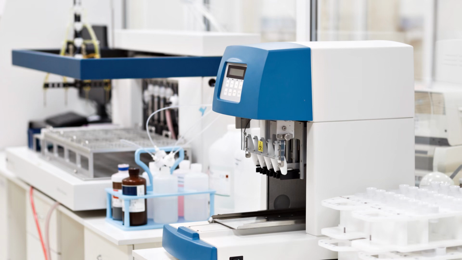High performance liquid chromatography, HPLC. HPLC is a technique used to separate and quantify different compounds in a sample. It can be used to analyse biological samples for the presence of specific poisons or their metabolites.